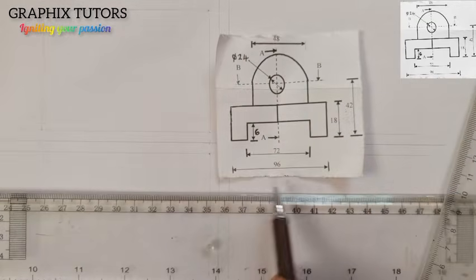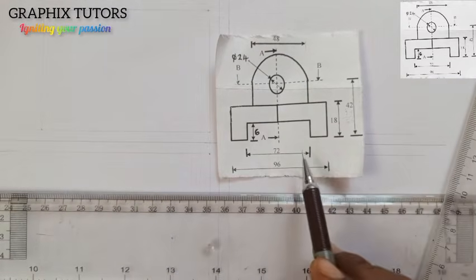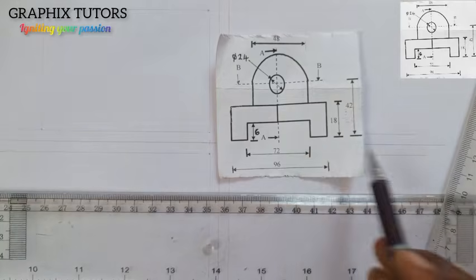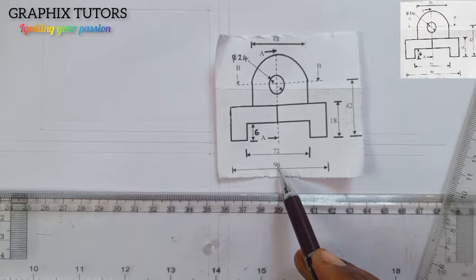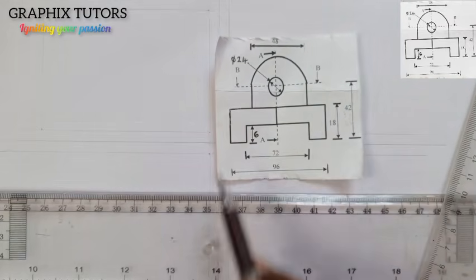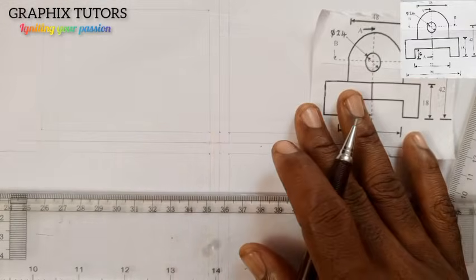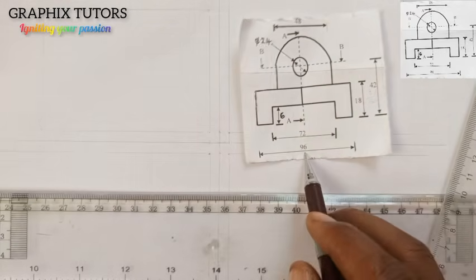First of all, I'll get the half of the figure, or better still, I'll measure from here to here, which is given as what? If you look at it, it's not really given, but if you subtract 72 from 96, you get the distance from here to here and here to here. So 96 minus 72 will be 24, right? So if you subtract 72 from 96, we'll have 24.